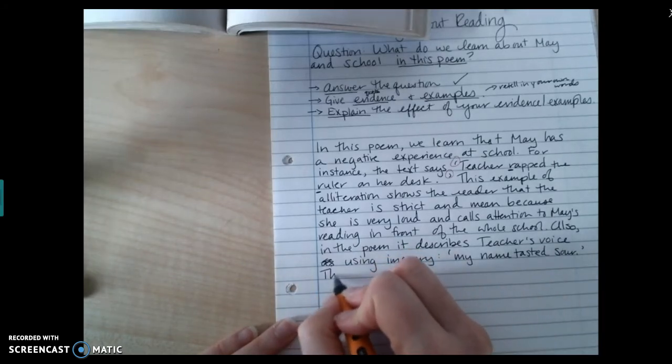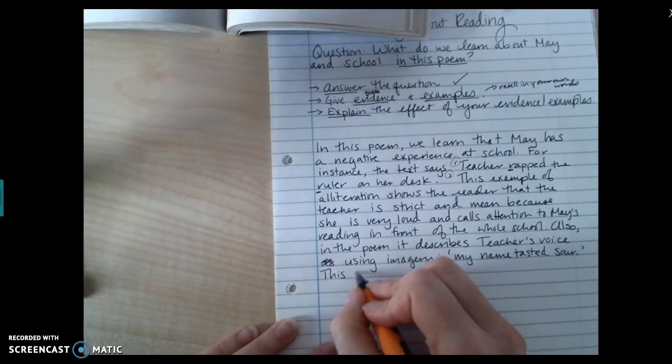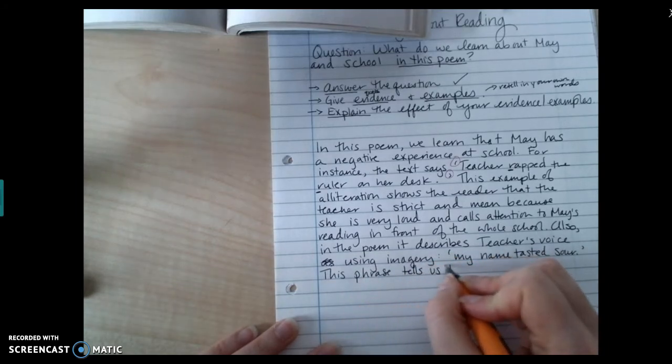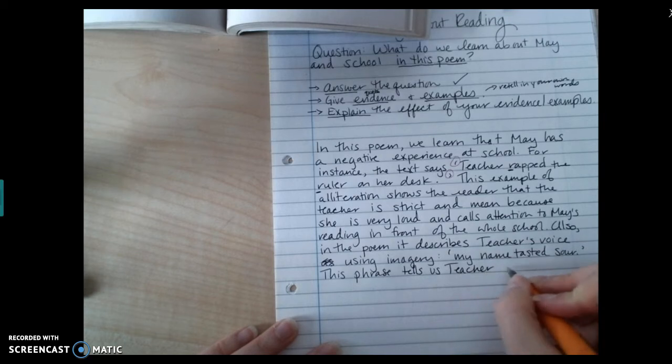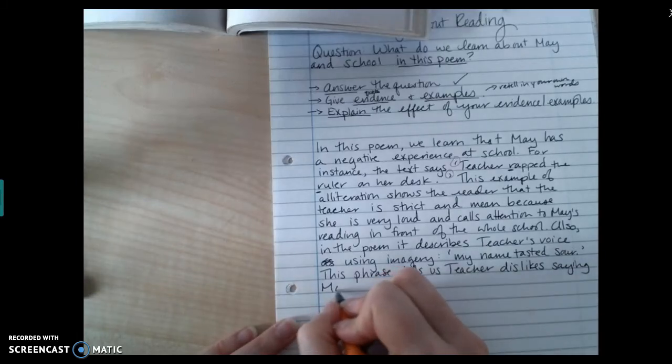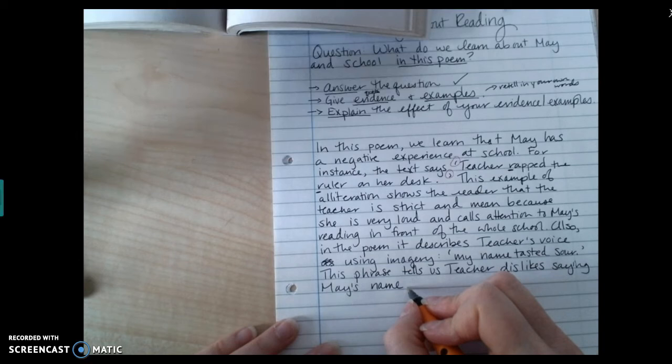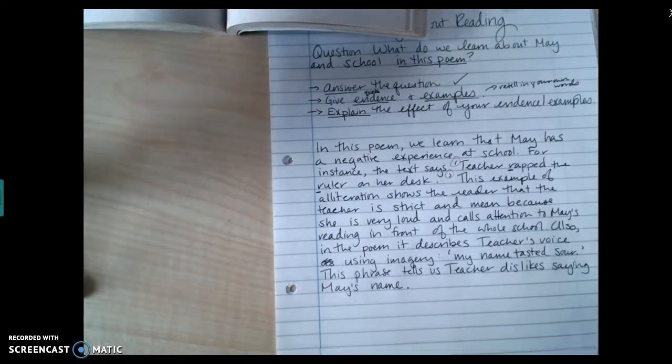Now I need to explain it. This phrase tells us teacher dislikes saying May's name. Okay, I could just stop there, and that would be a great response. I'm just going to see if I can wrap up, though, for just that extra maybe mark on an assessment with a summary about how teacher makes May feel about school.